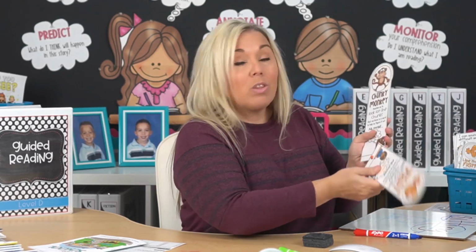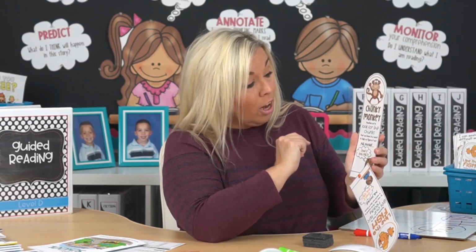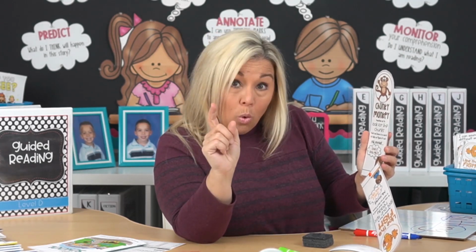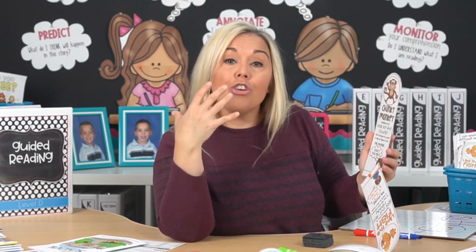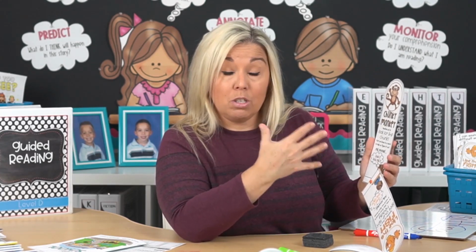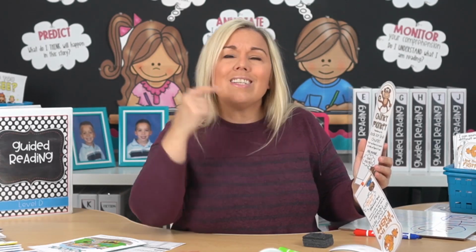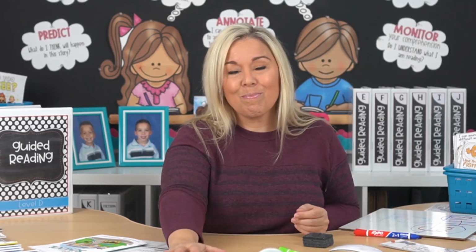So again, you're going to use Chunky Monkey to help you find smaller words or smaller chunks inside of the word. So let's look at Chunky Monkey on our strategy fan. It says, Chunky Monkey teaches us to look for chunks that we know in a word to help us figure it out. And when you're using this Chunky Monkey strategy, you should ask yourself, does it look right? So when you're saying the chunks in the word, say to yourself, does that chunk look right to what I'm saying? So that's how Chunky Monkey helps us.